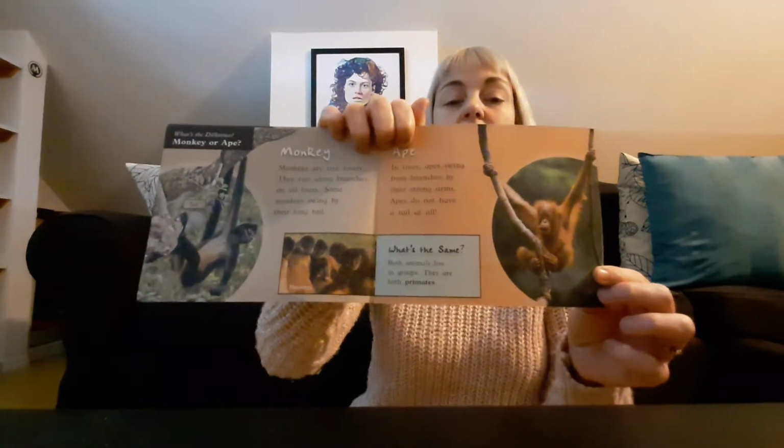So what's the same? Both animals live in groups. They are both primates. Now, primates are another group of animal. Primates are warm-blooded.